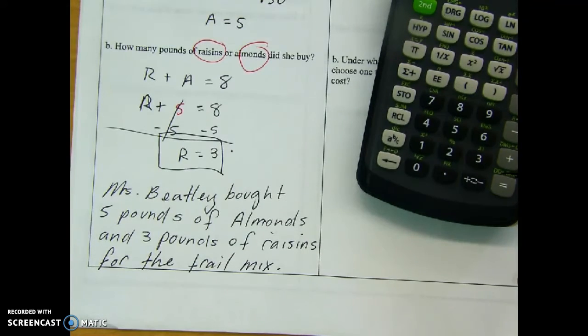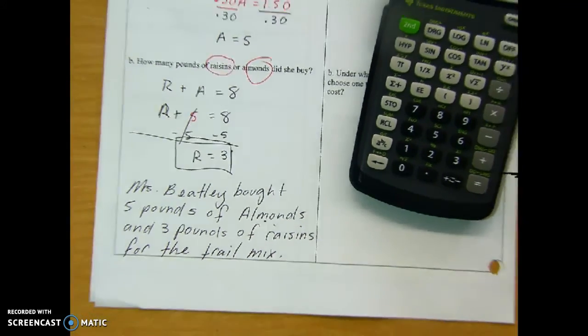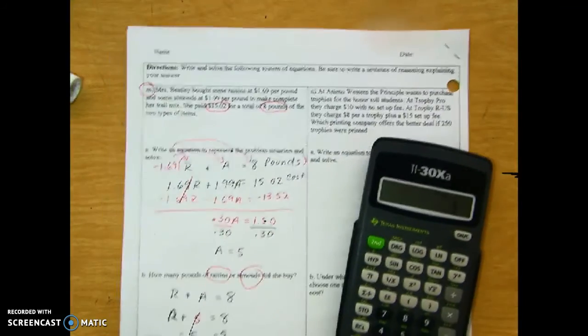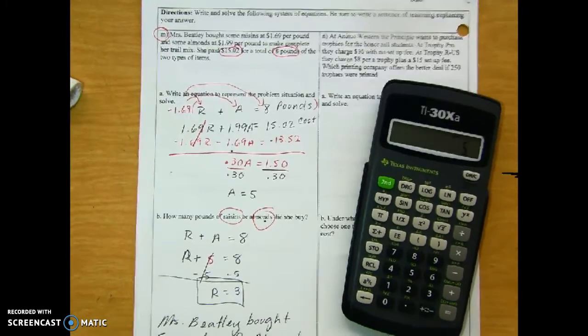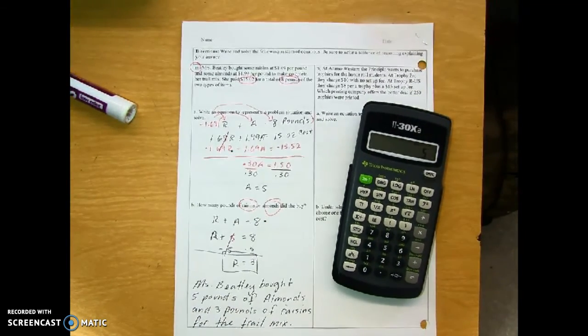I wrote the two equations, I solved them, and I wrote a sentence of reasoning. Be sure you just watch the decimals. Using a calculator makes it a little bit easier. Just to kind of zoom out, this is what it should look like in total. These are on your GD cap.